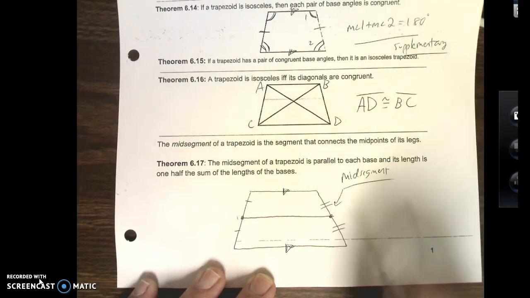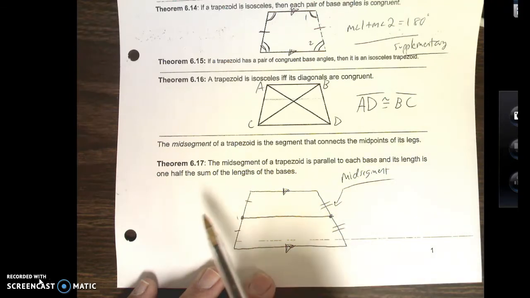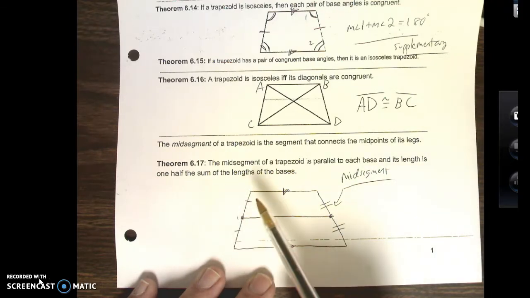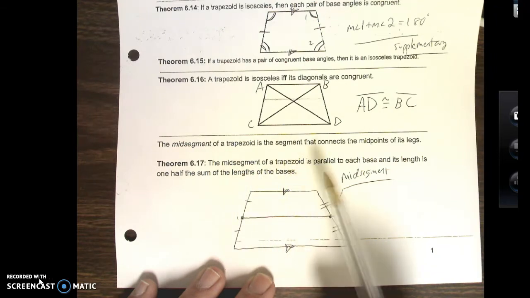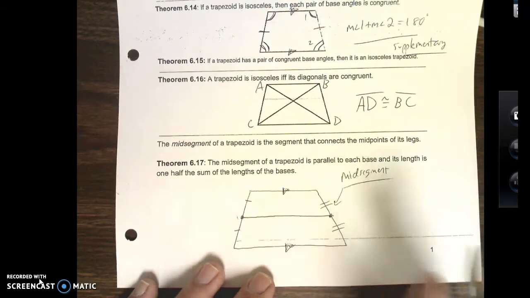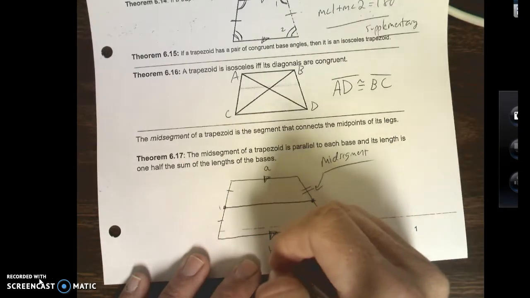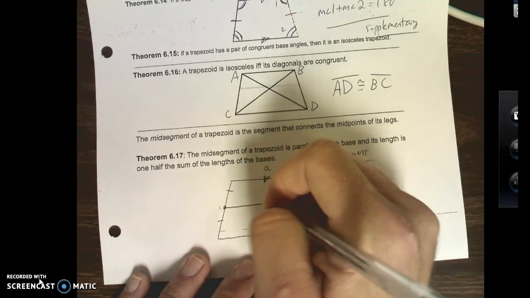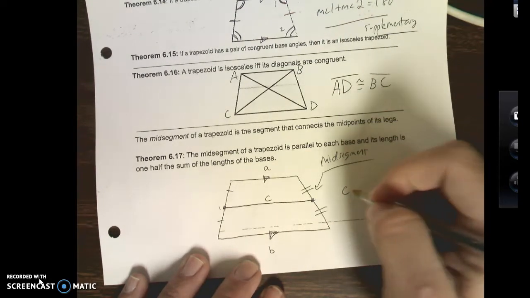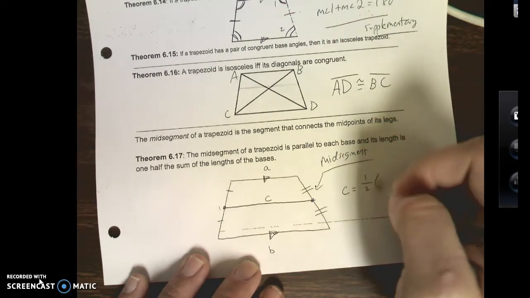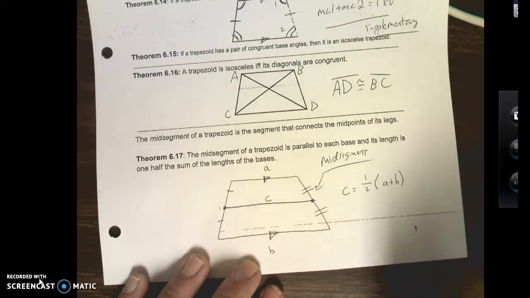Hopefully when you hear that, you think of the word segment, which is a line that starts and stops, and also mid means middle. Now this is a very important theorem. The mid segment of a trapezoid is parallel to each base, and its length is 1/2 the sum of the lengths of the bases. Oh boy, what does that mean? If this is distance A, and this is distance B, and we'll call this distance C, we know that C equals 1/2 (A plus B).